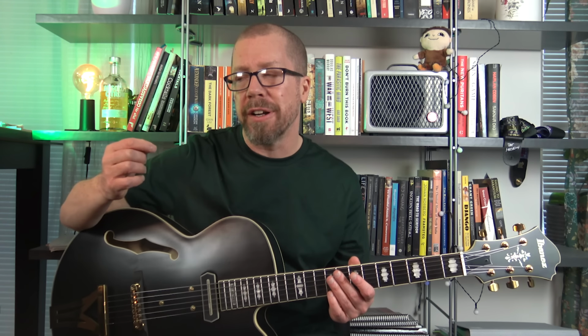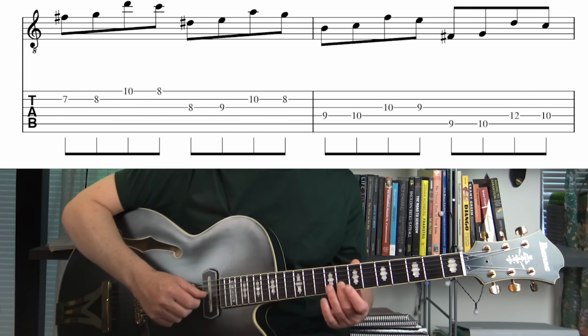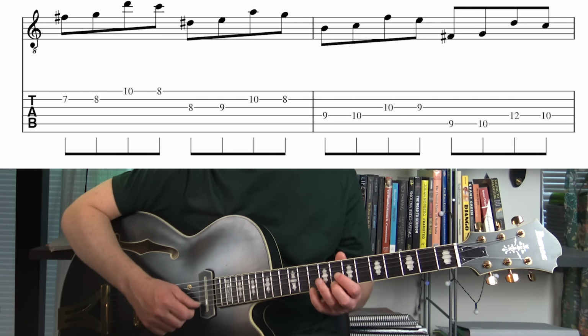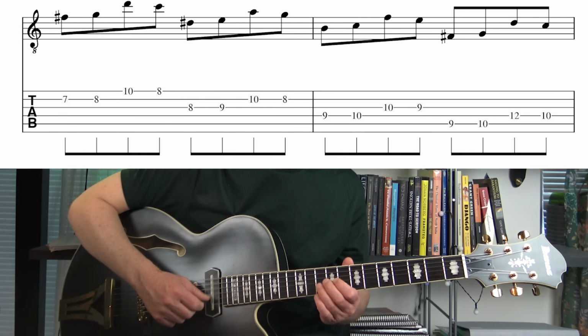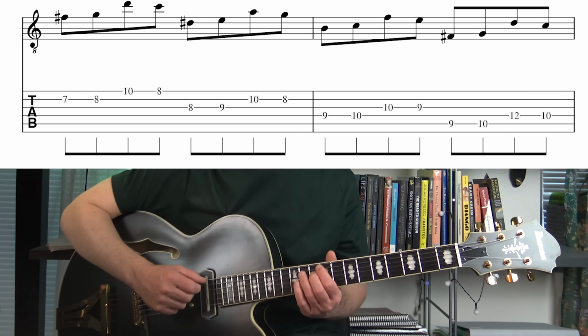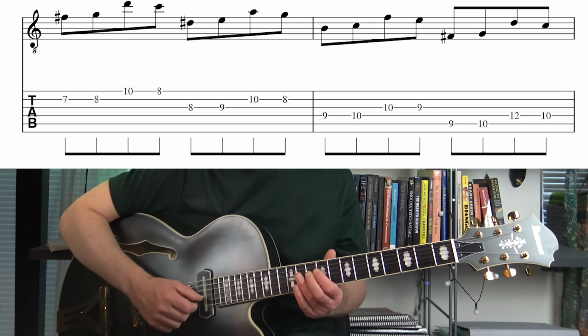Something I like to do a lot, I think I stole this from George Benson, is to go up from below and then a diatonic above to a higher note. So you're skipping. Here you kind of run into fingering problems. I don't have a good formula, you just have to figure it out.